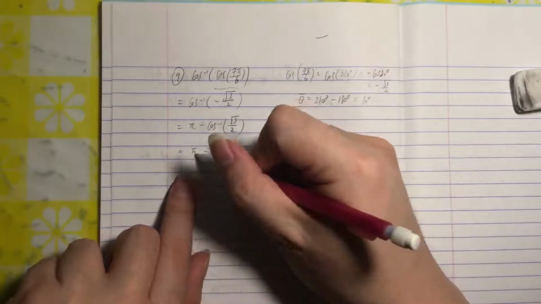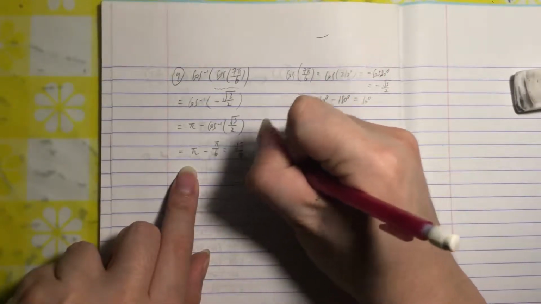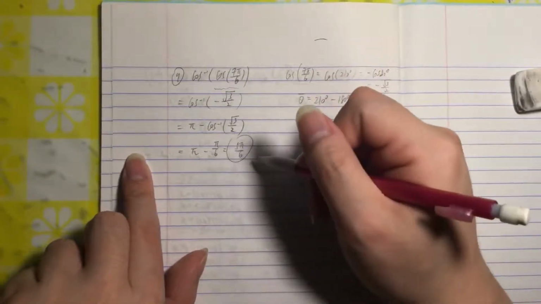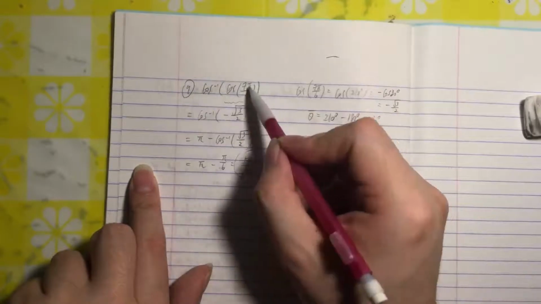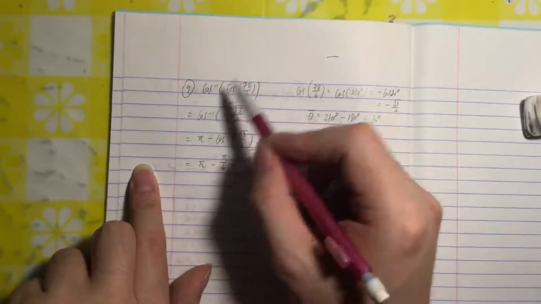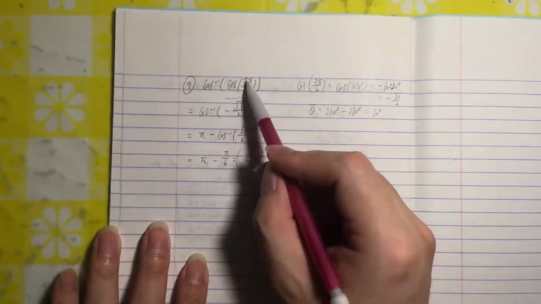Next, take pi minus pi over 6. I get 5 pi over 6. So inverse cosine of cosine 7 pi over 6 is 5 pi over 6. They are not the same. If an inverse function is outside, they don't get cancelled. Be very, very careful. That's the answer for inverse cosine of cosine 7 pi over 6.